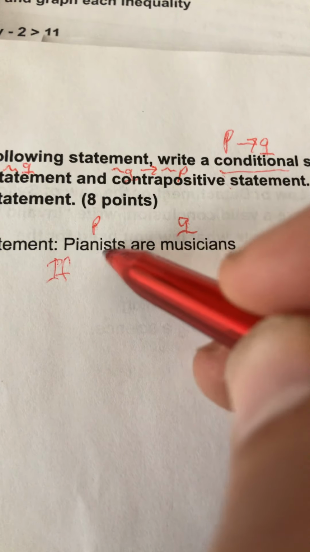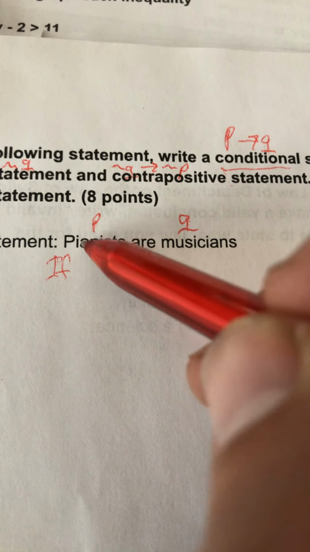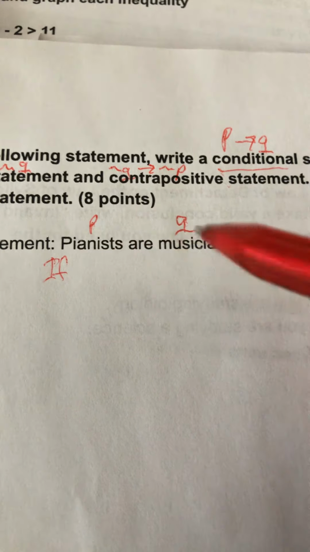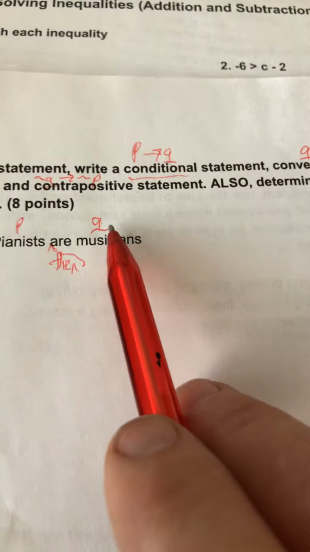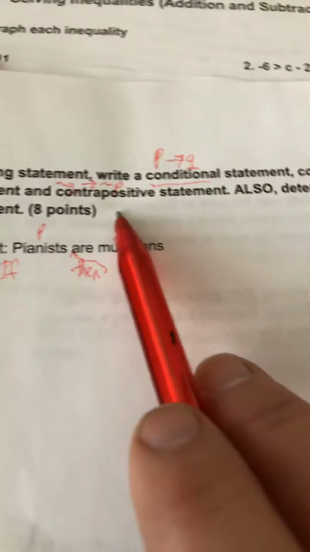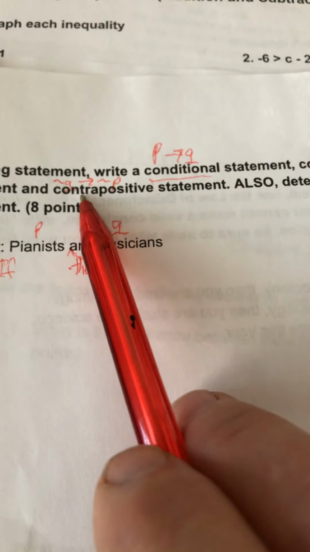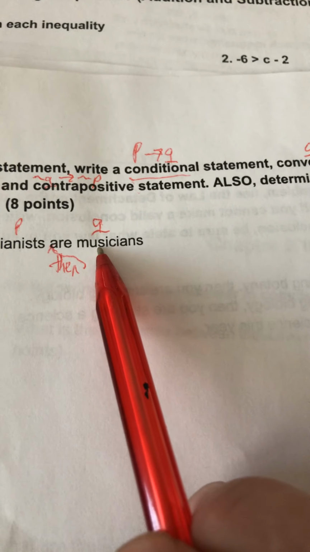So for the conditional, you're just going to put if you are, or if a person is, or if somebody's this, then they are this, okay? That's your conditional. And then flip it: if they're this, then they're this. And then you start adding the nots. Go back to the conditional. If not this, then not this for the inverse. For the contrapositive, go back to your converse. Contra and converse go together, but the contra is just not. So if not this, then not that. Okay, and you write those.